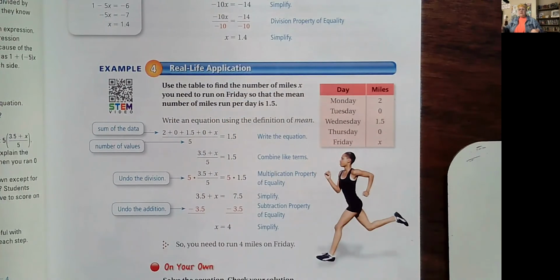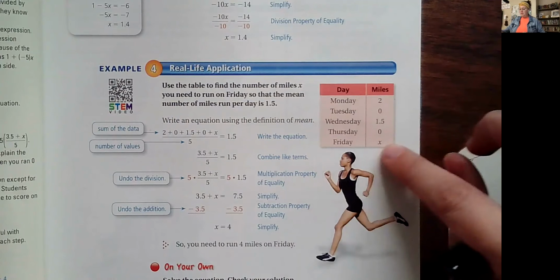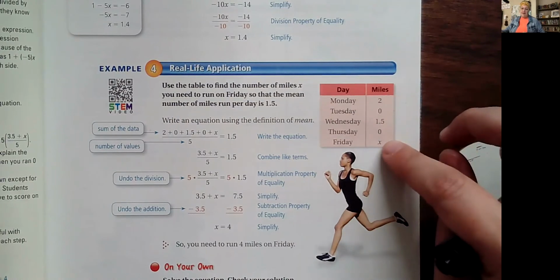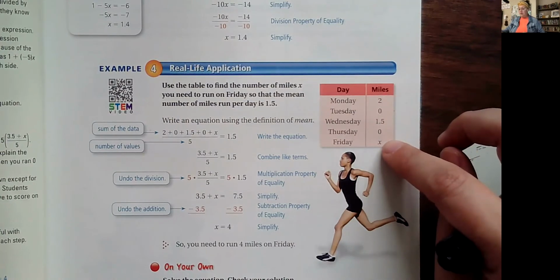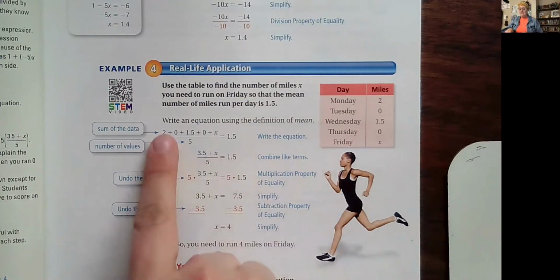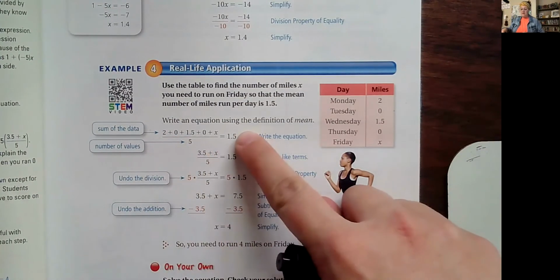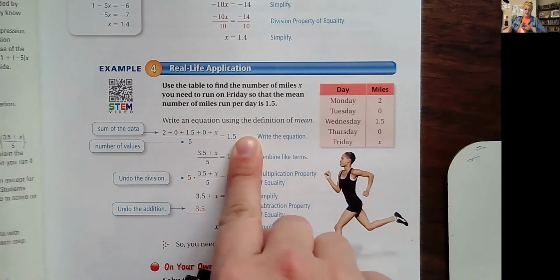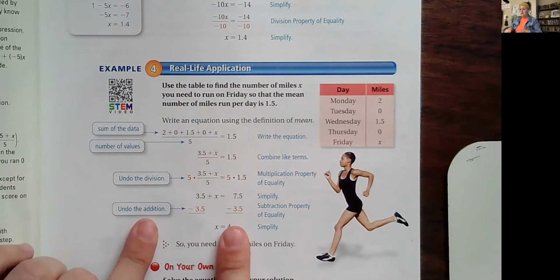Okay, so we need to figure out what number to plug in here for the average amount of miles to be 1.5. I might make a couple notes on this because we actually haven't done one like this with division. Or since at least today we haven't, we did it last week. So I will actually talk through this really quick.